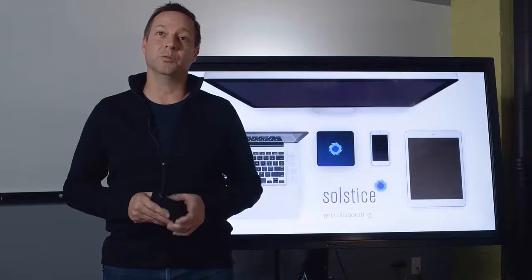It's going to show you some of the details about the product itself and some of the usability, but I also want to make sure you understand why it's important. Solstice allows any user to walk into the room and share content wirelessly from any device that you brought to the meeting. It'll make your meeting start faster, it'll make more people contribute, it'll allow collaboration in ways that you haven't been able to do before when the video cable defined those meetings.